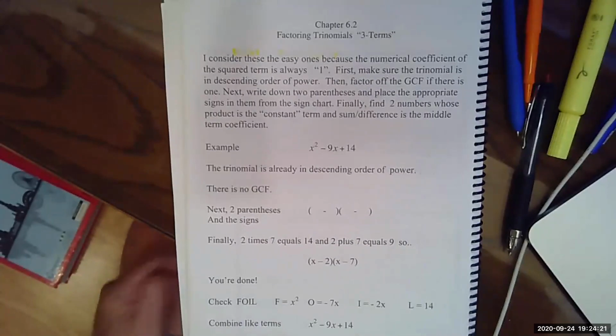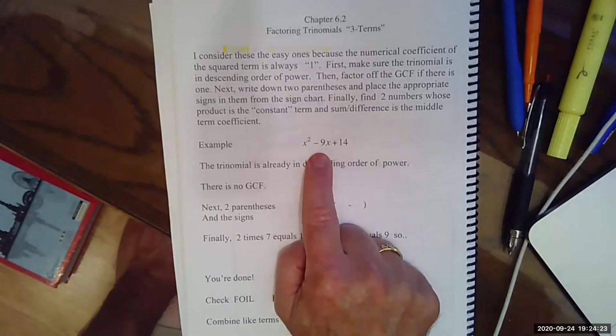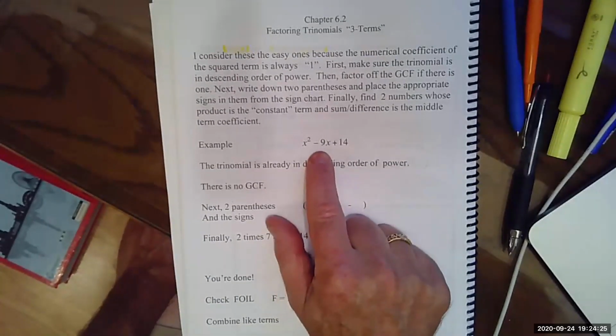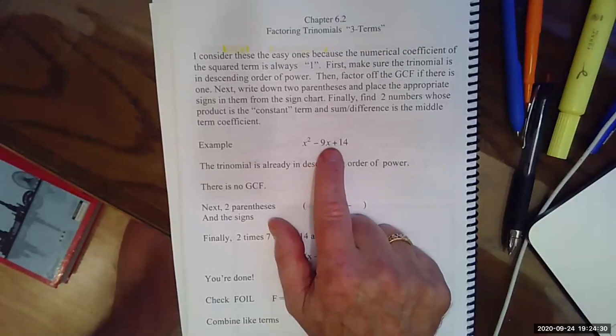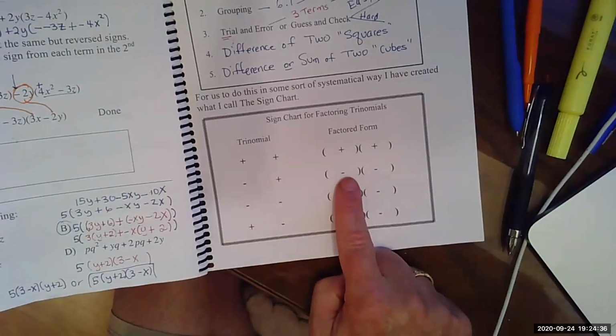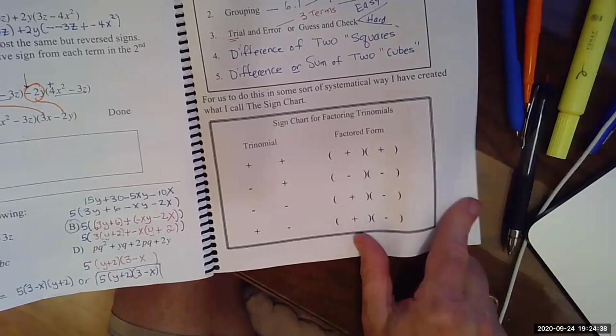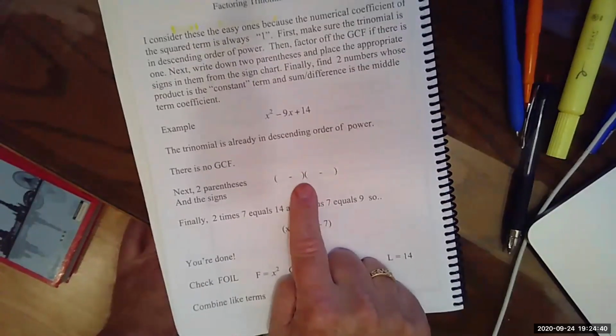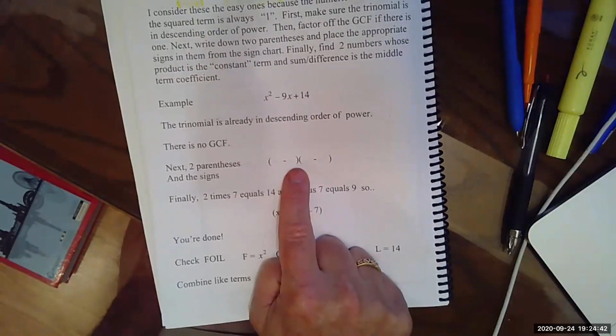So for instance, this one here: is there a GCF? No. Is it in descending order? Yes. I see a negative, positive. Go to the cheat sheet. Negative, positive, right here. So I have two parentheses and both negatives inside.